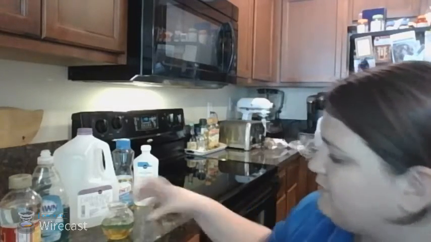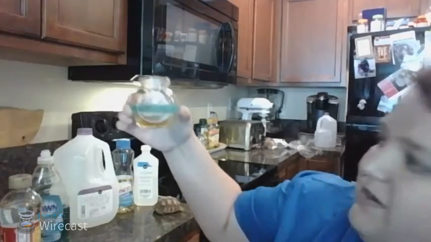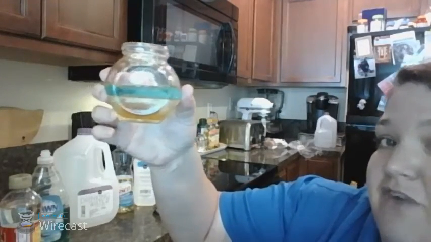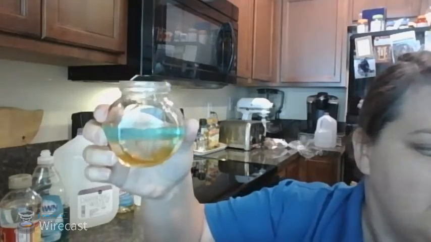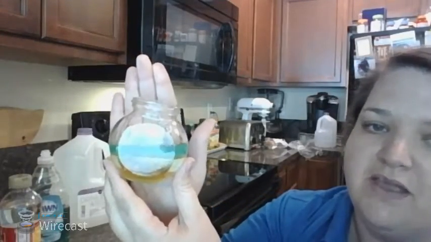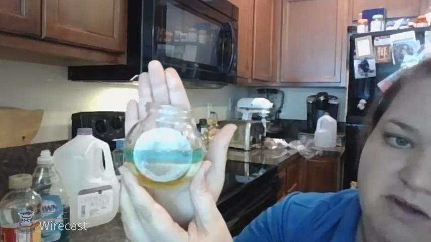So anyway, I don't know if you guys can see this already, but we have honey, corn syrup, and dish soap so far. This is very difficult for me because there's a delay. Oh yeah, okay, so that's at a good spot. You can actually see, if I put my hand behind here, maybe you can see it better.